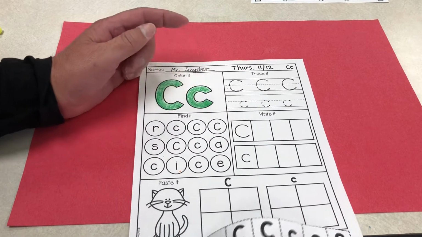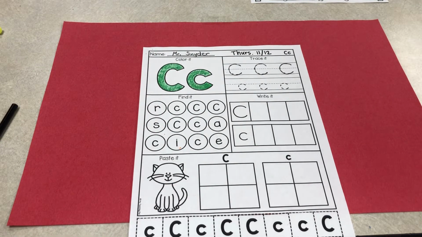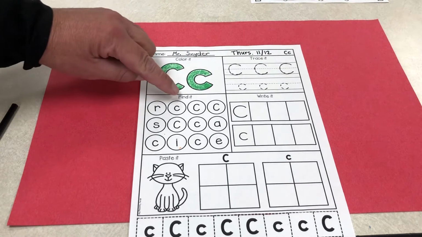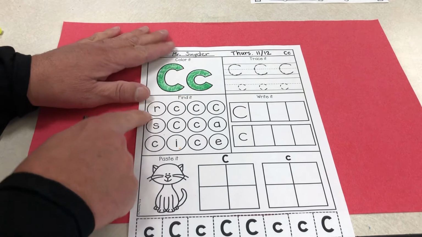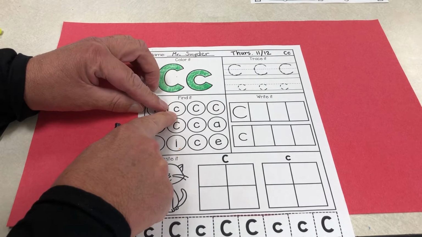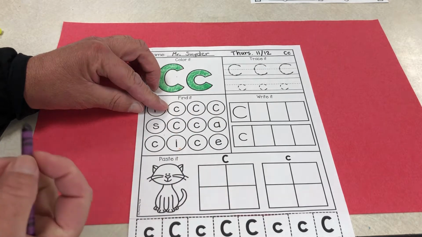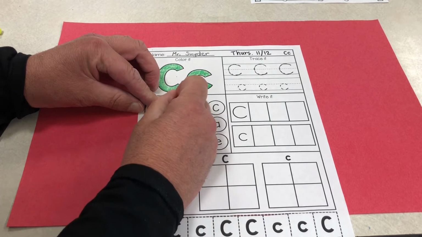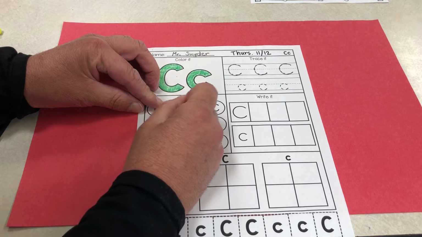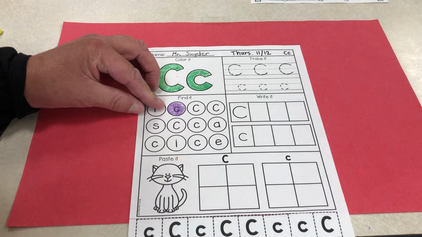When you finish that section of the paper, you now need your crayons again. You use the colors that you would like, and it says find it. I see the letter R. That is not the letter C. But look, C, C, C. You have to look, find the letter C, and color the circles that have the letter C.